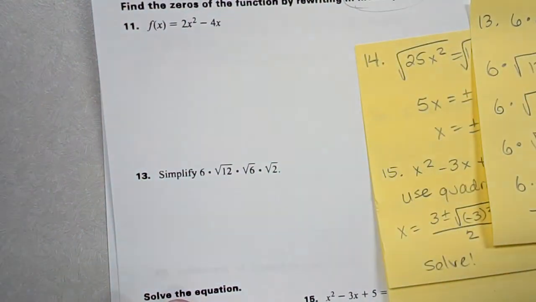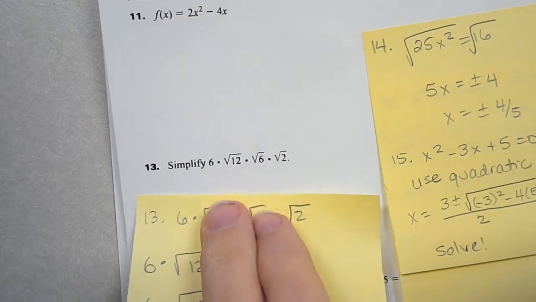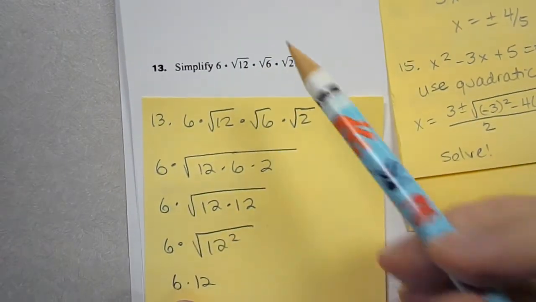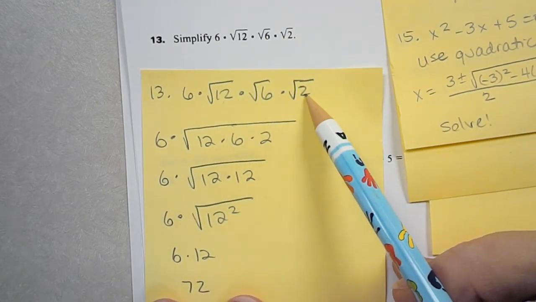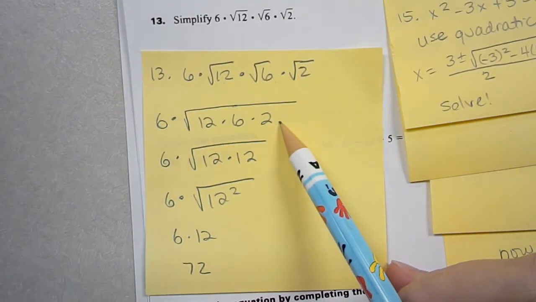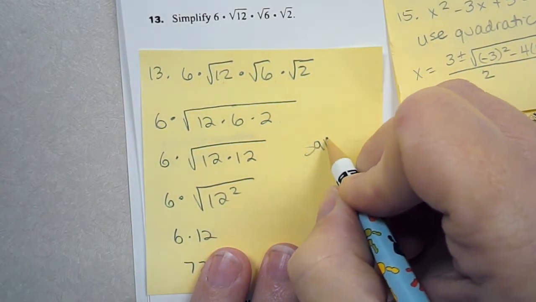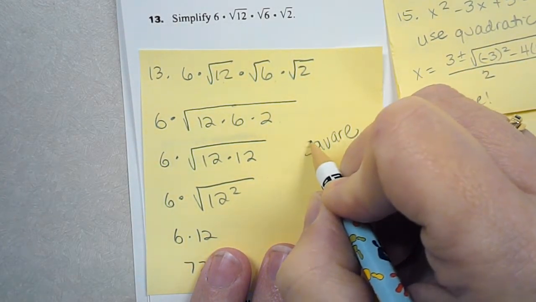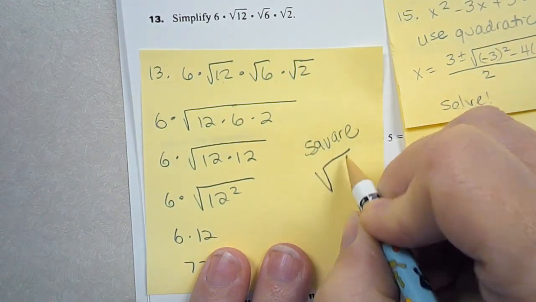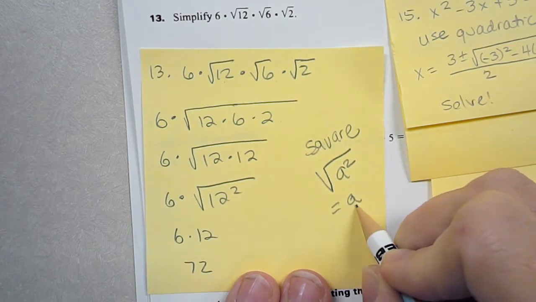Okay, let's look at the next one. 13 asks you to simplify. Everything under the radical can go ahead and go together. Anytime you have a radical times another radical, you can put everything underneath. What I'm looking for is I want to find a square under the radical, because if I can find a square under the radical, I can simplify it to just be that number.